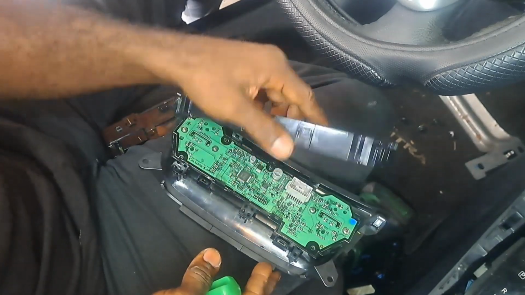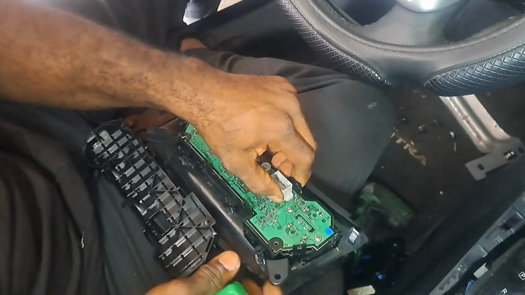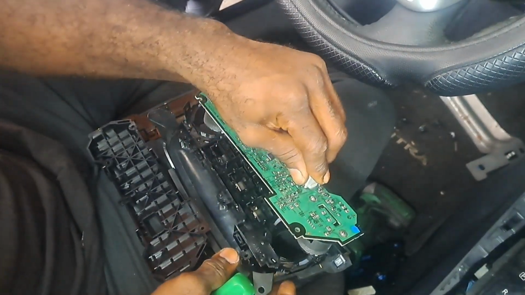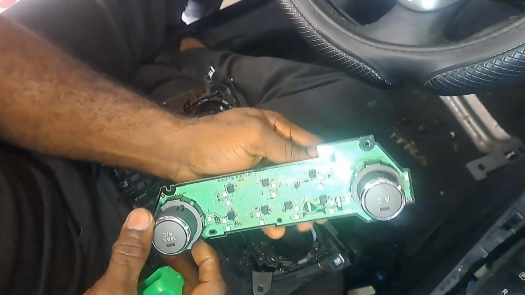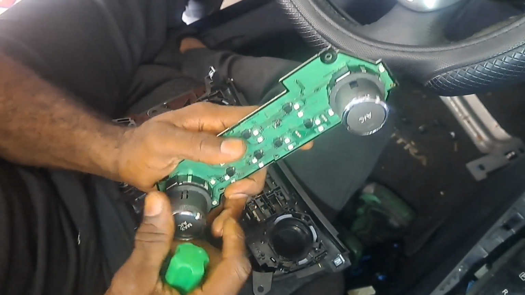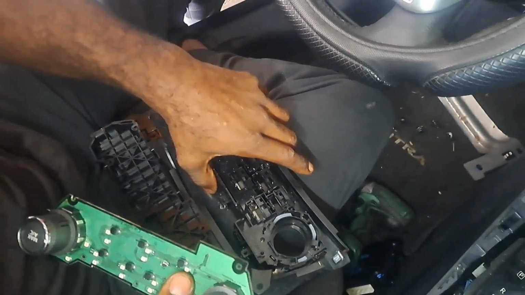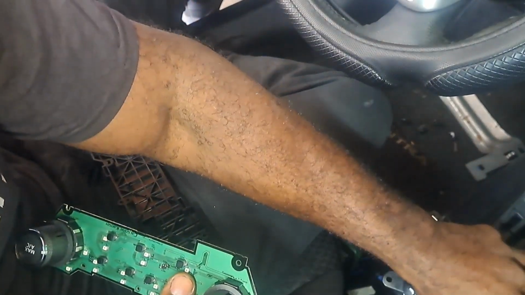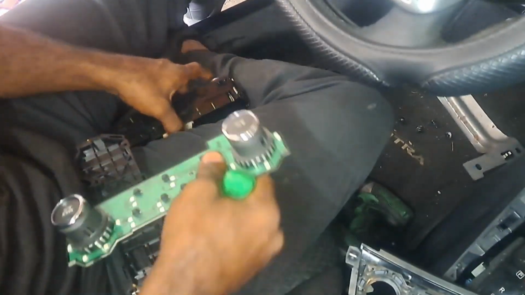There you go. Pull that up. Then I can pull this out. I'm going to do the same with the other one. I can pretty much just pull the knobs off and replace. Pull that, leave that there.